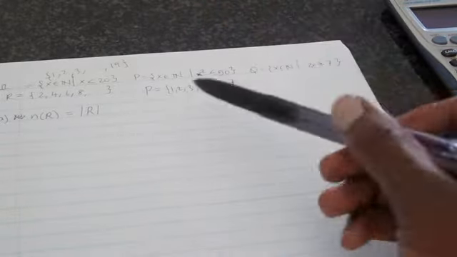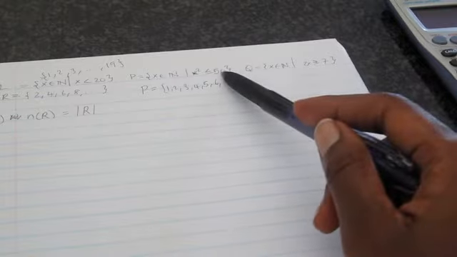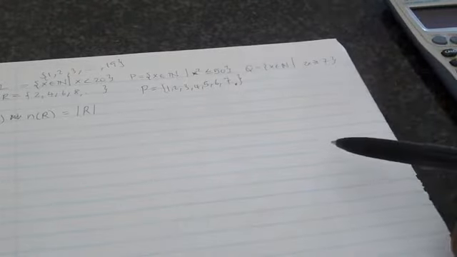Now, if I wanted to move on to 8, I would see that 8 squared is 64. It no longer satisfies this. So P is just the natural numbers from 1 to 7.